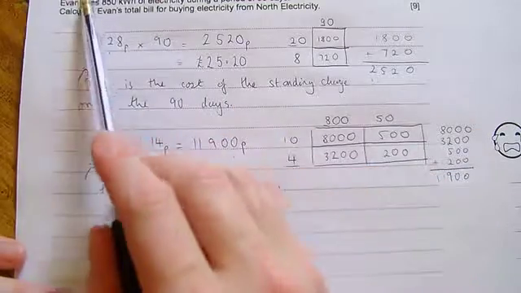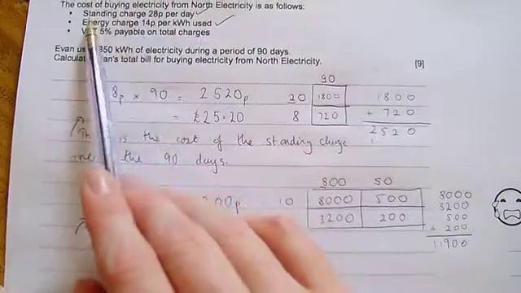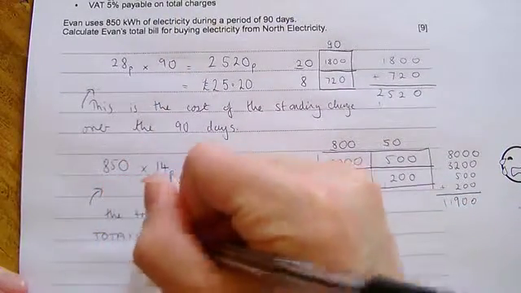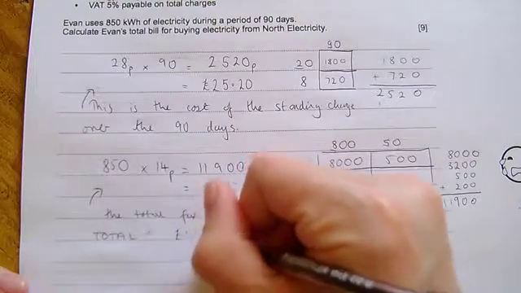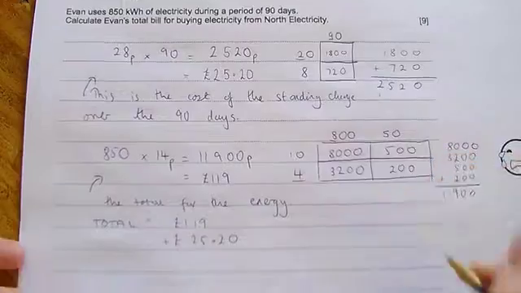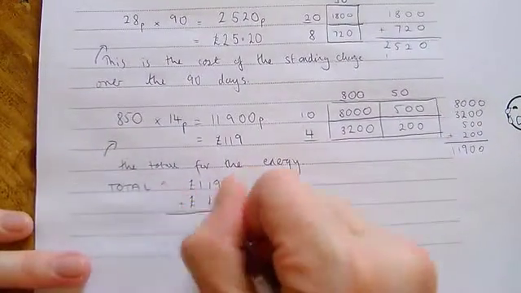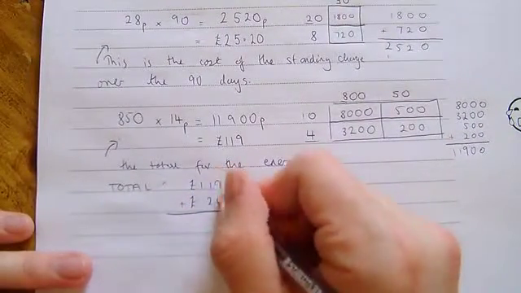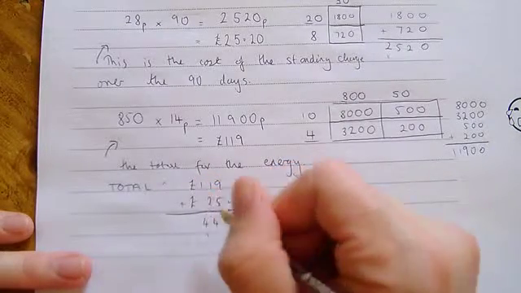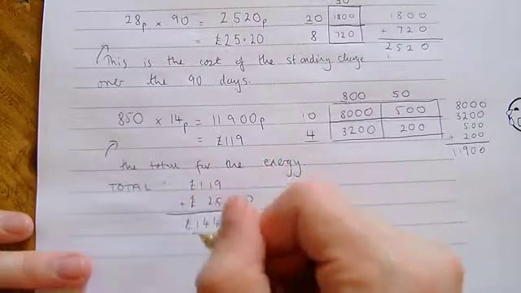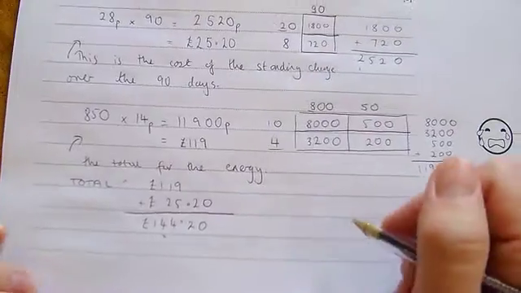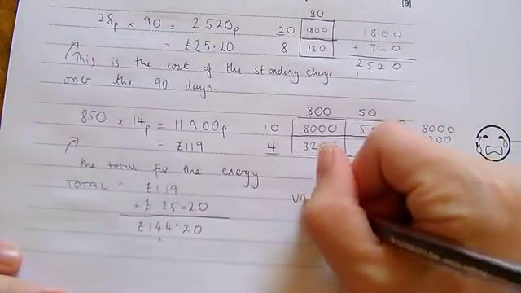It then says VAT 5% payable on total charges. So the total charges would have been £119 plus £25.20. I'm setting it up like this so I can use column addition. 20p is going to be there. 9 and 5 makes 14, and then 1 and 2 makes 3, add this one here would be 4, and then 1 here gives me a total of £144.20.